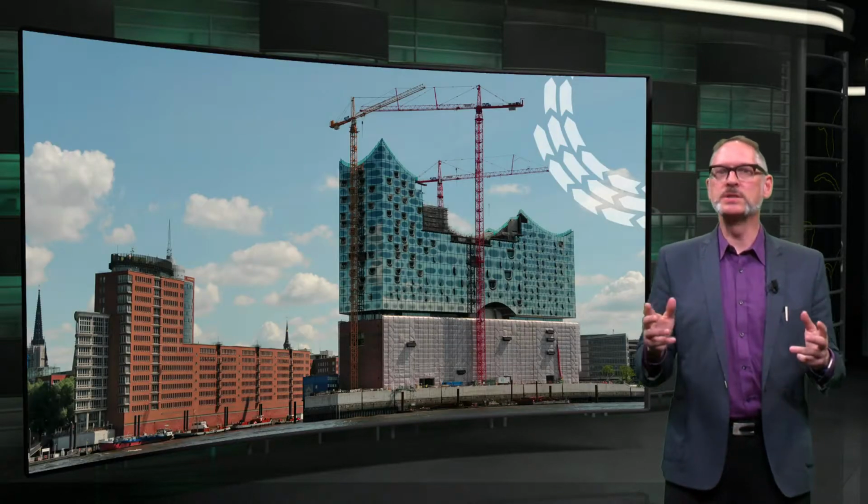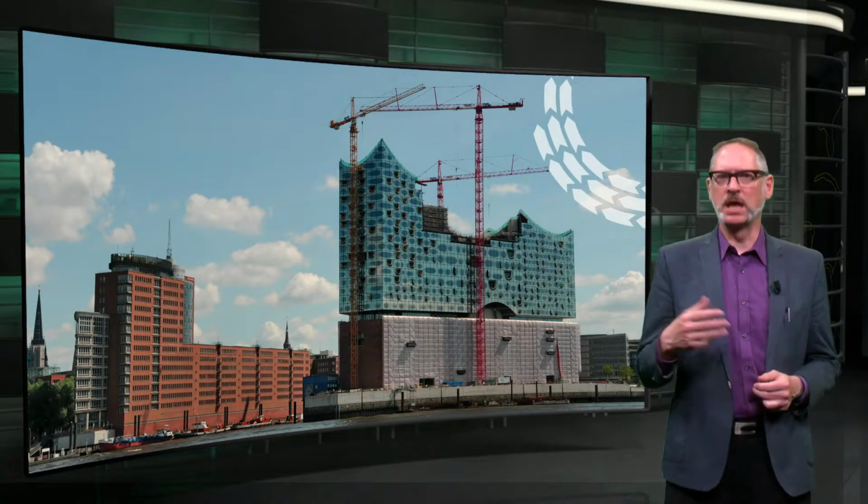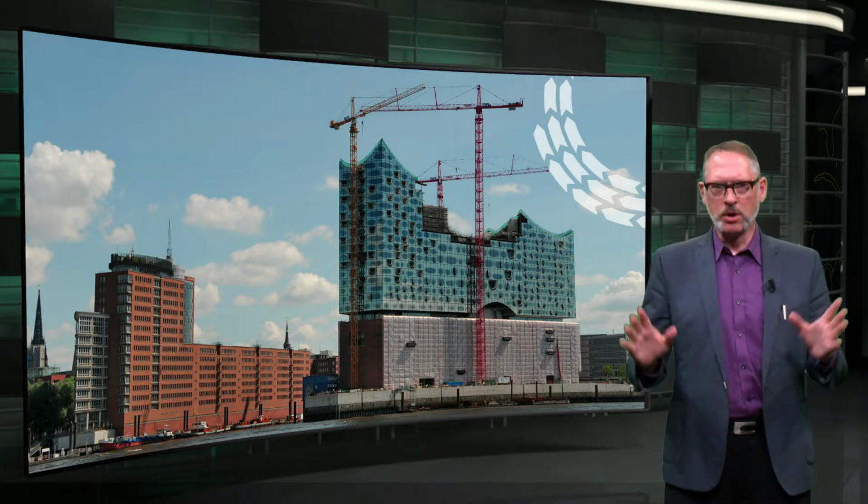Whether it is a very large and complex project, such as the Elbphilharmonie in Hamburg, or a very small project like building a garden shed. Every new or renovated building was created as a project. A shed is a simple project, which can be carried out over a couple of weekends by a single person.